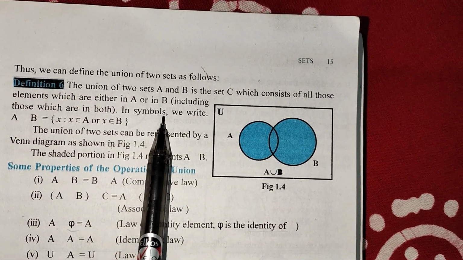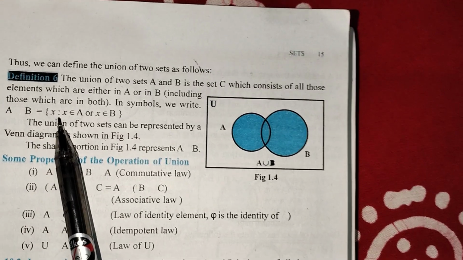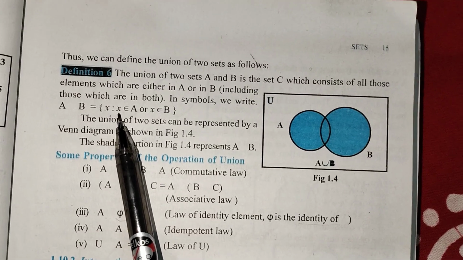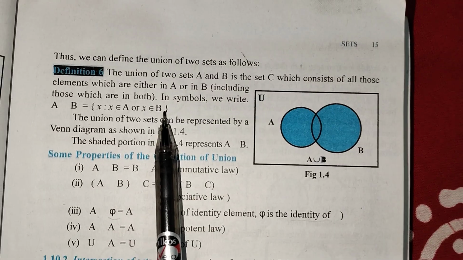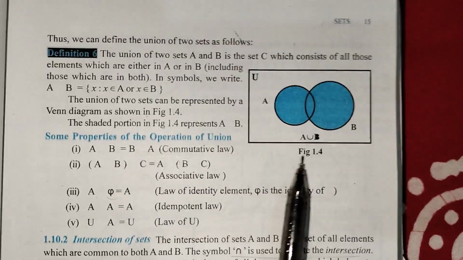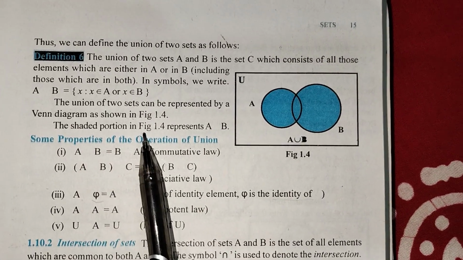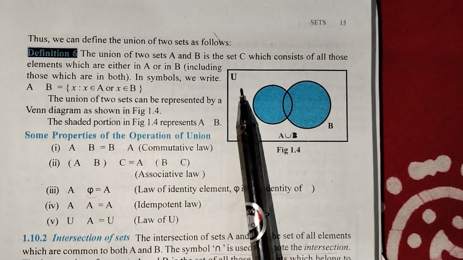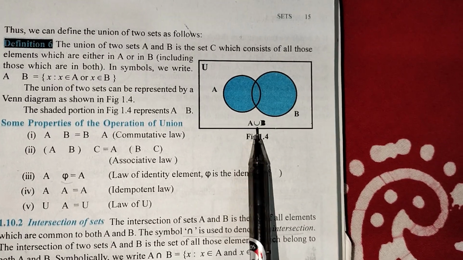In symbols we write A union B is the set of X such that X belongs to A or X belongs to B. The union of two sets can be represented as a Venn diagram as shown in figure 1.4. Here is A, and the common place.